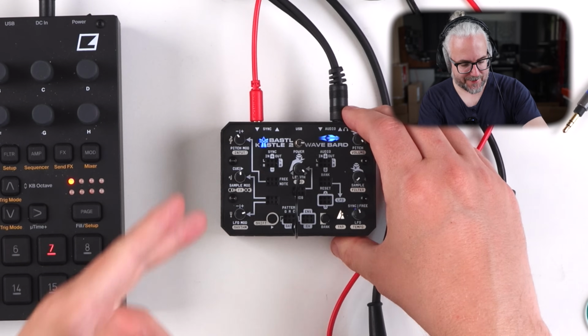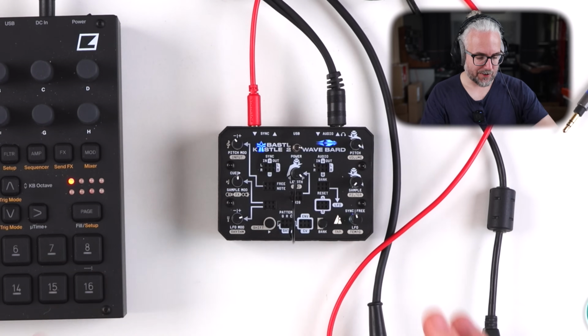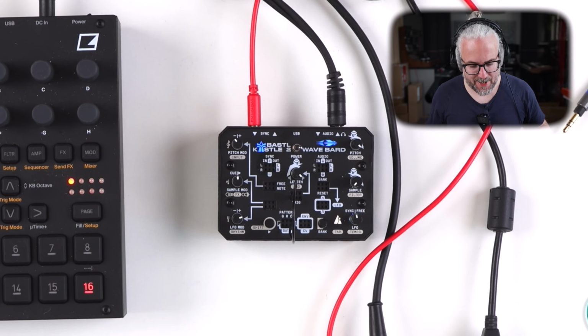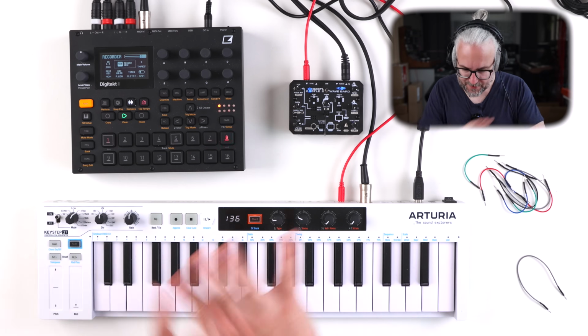So in typical BASTL fashion, it is a very crazy little device, very experimental. You can make some kind of wild things with it. But the question came into my mind, kind of how would I actually use this to make music? So I put together this little setup here.